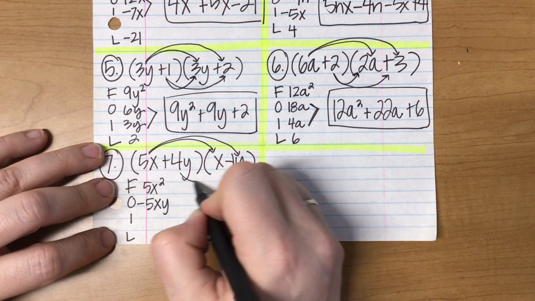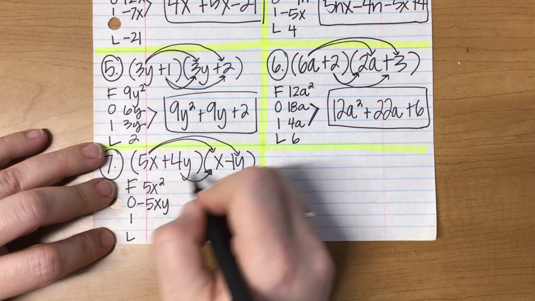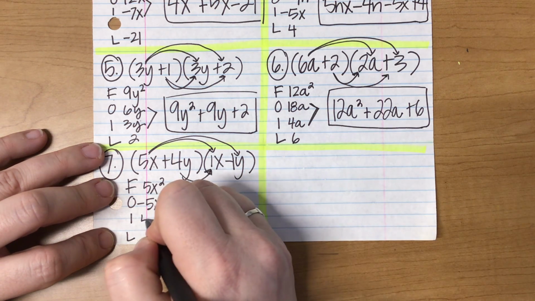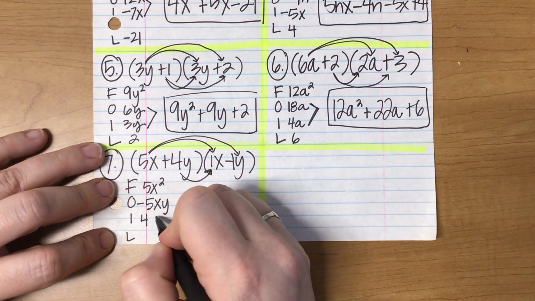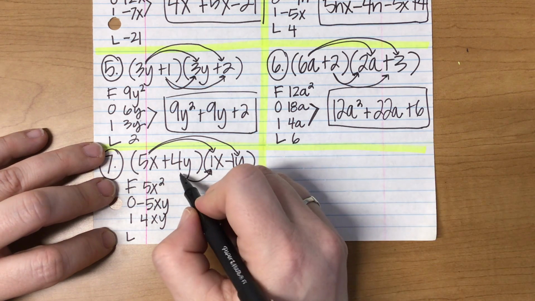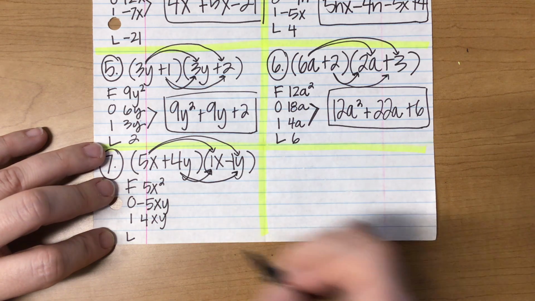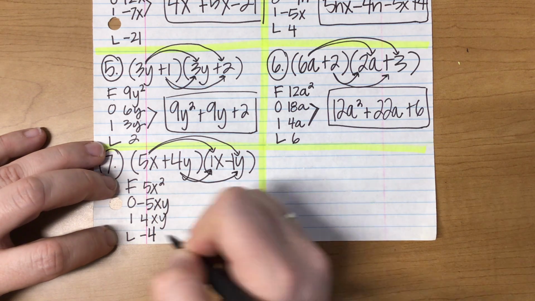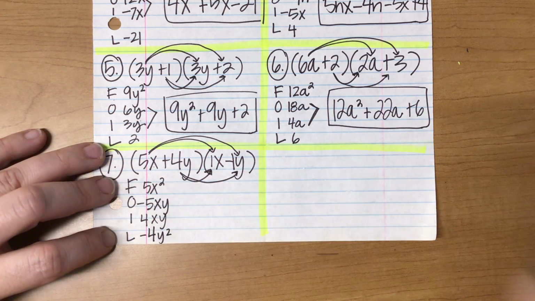And then do 4y times x, which is 4 times 1 is 4, so 4xy. And 4y times negative y is negative 4y squared, right? Yep.